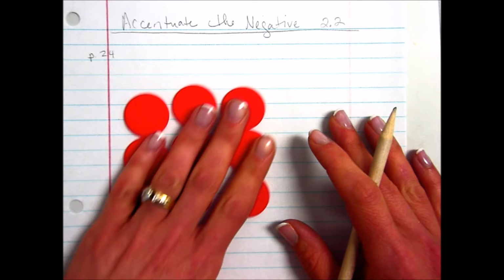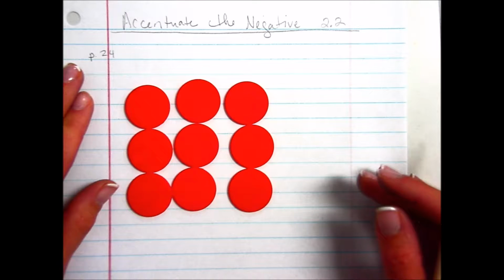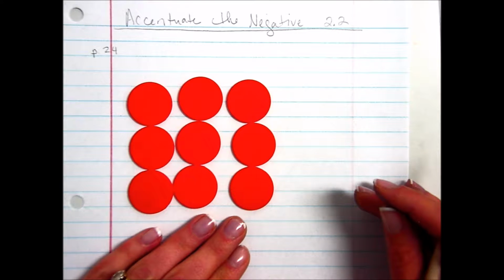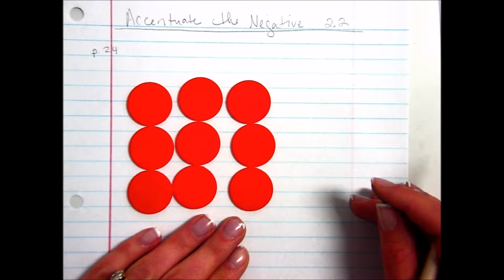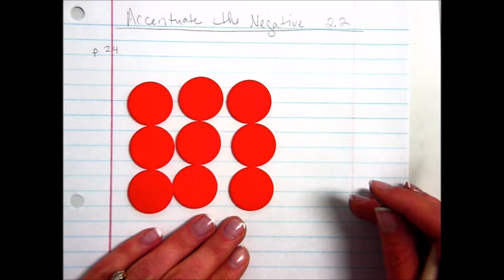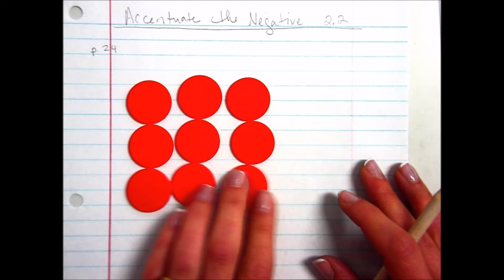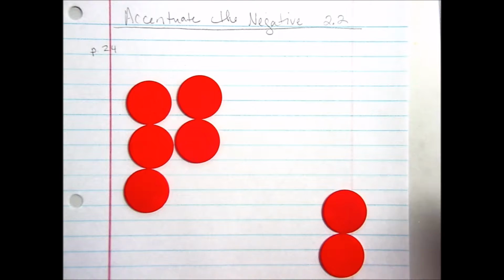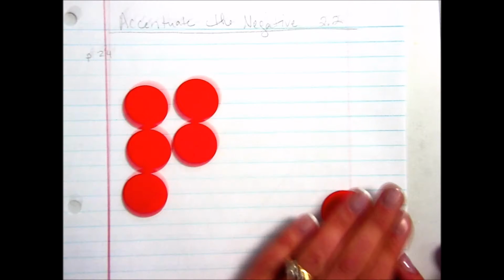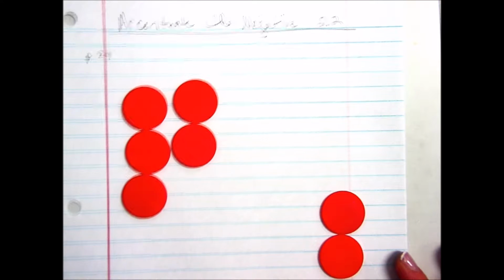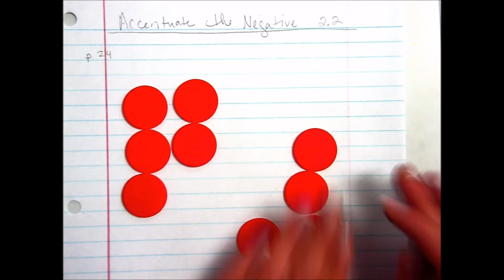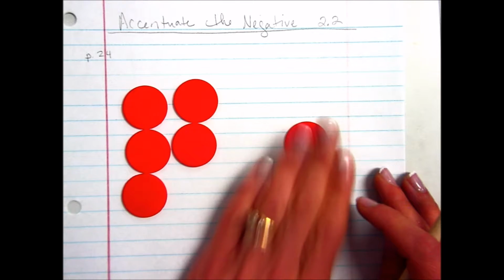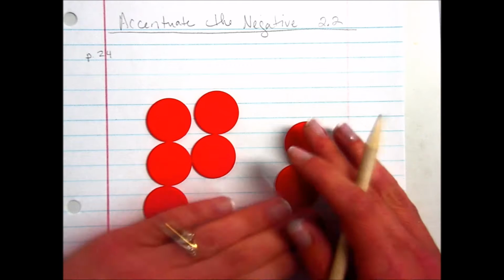In the first problem, we have a girl, Kim, and she has 9 CDs. She sells 4 of her CDs at a yard sale, so we take away 4. 9 minus 4 equals 5. That's what we've always known about subtraction. We start with an amount, take away some, and find what is left. We can also do this with positive and negative integers.